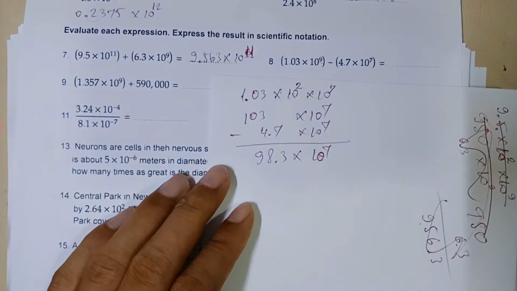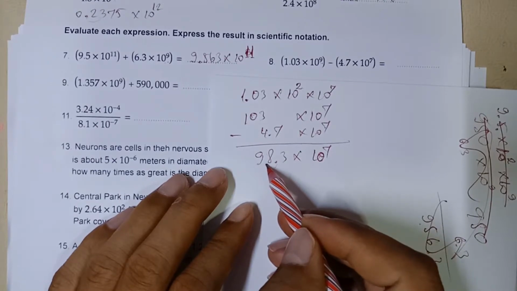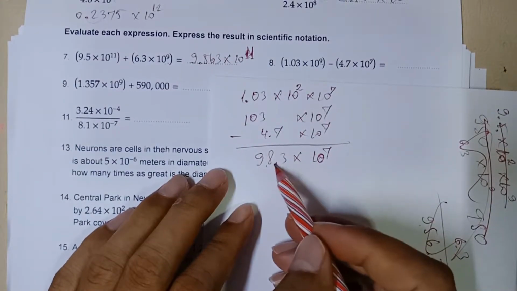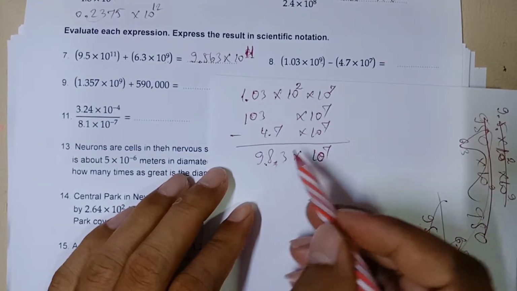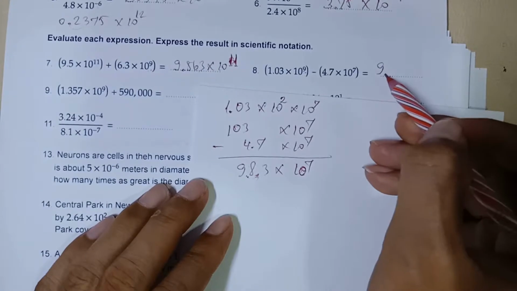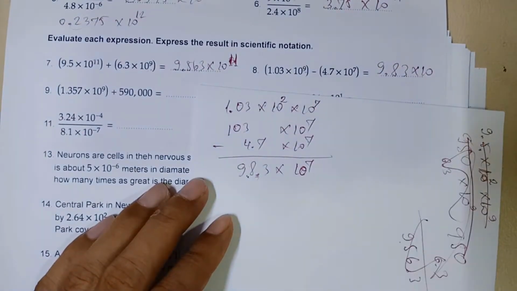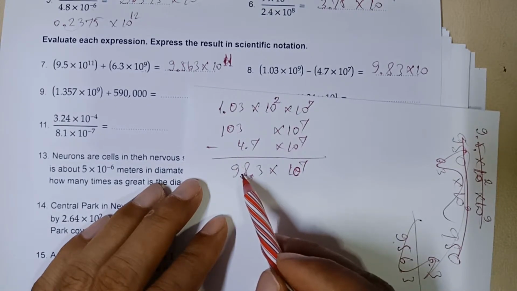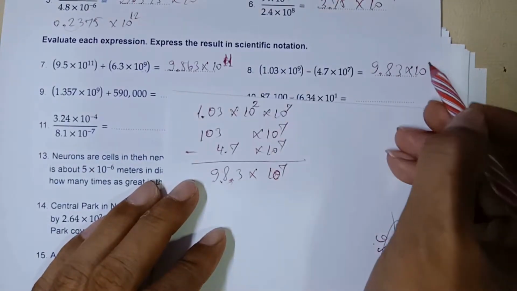98.3. Now, you need to move the decimal by one. You have to move the decimal to the left one time, so that you will have 9.83 times 10 raised to. Now, when you move to the left, you add. Move one time, plus 1. So 7 plus 1, 8.